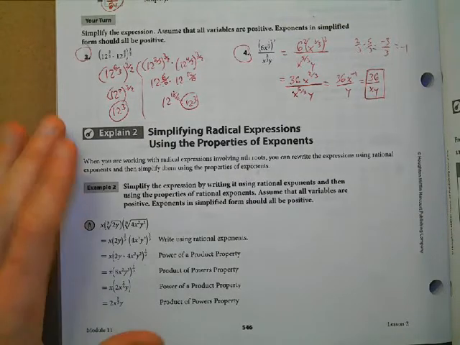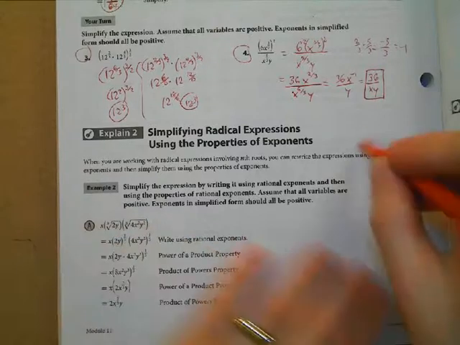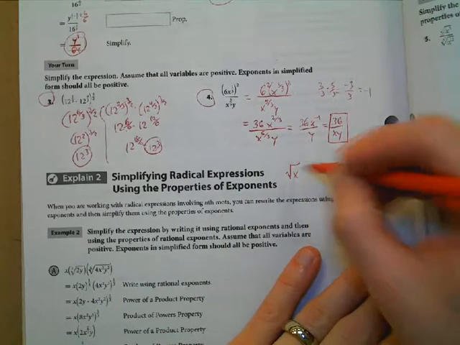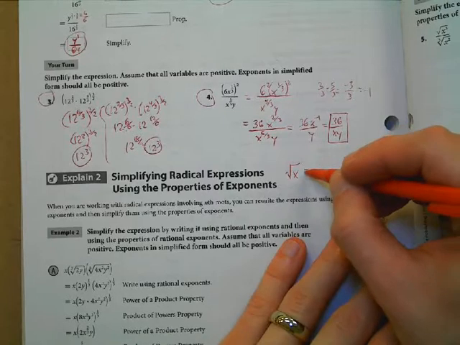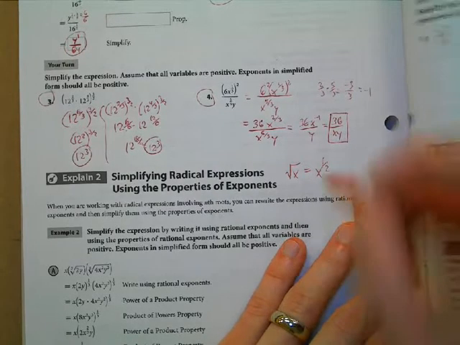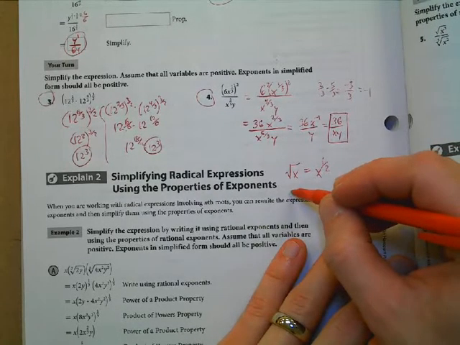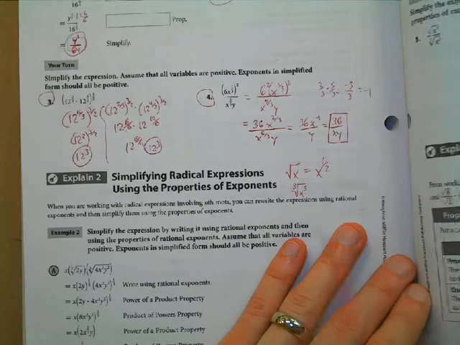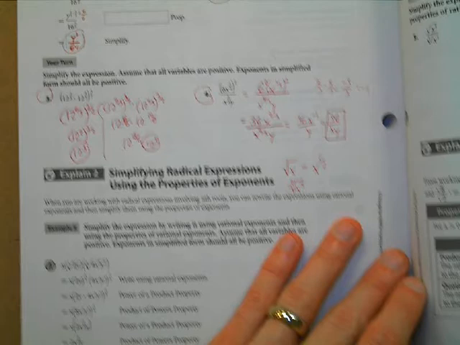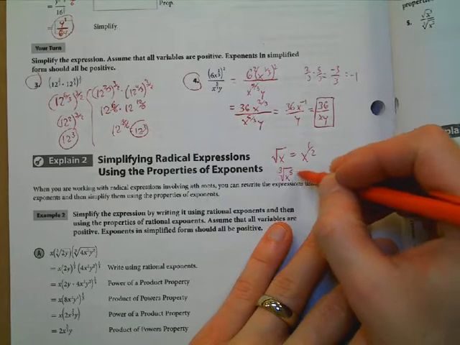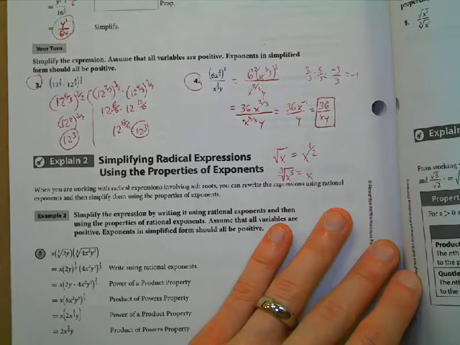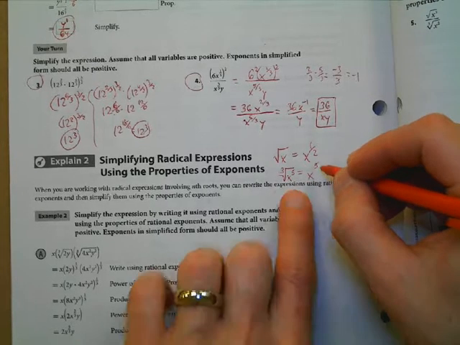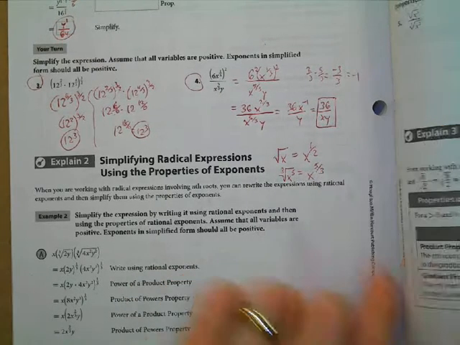Remember, I'm just going to put this up in this space. When you see the square root of x, that's the same thing as saying x to the 1/2 power. If we see something like the cube root of x to the 5th, that's equal to x to what exponent? 5/3. The 5 is the numerator, the 3, which is the root, is the denominator. Just like that, and so on and so forth.